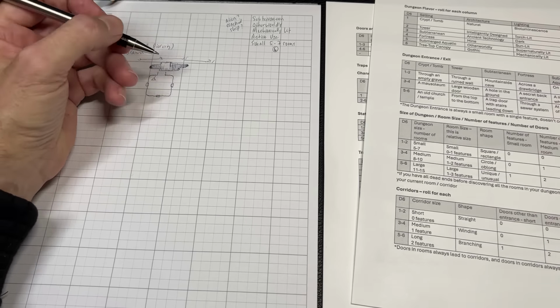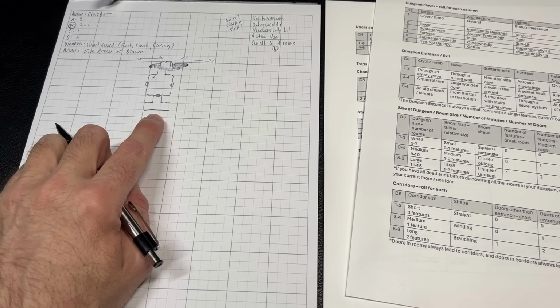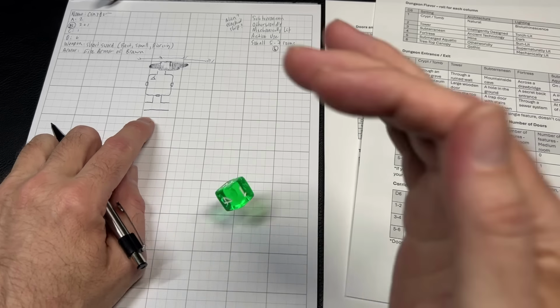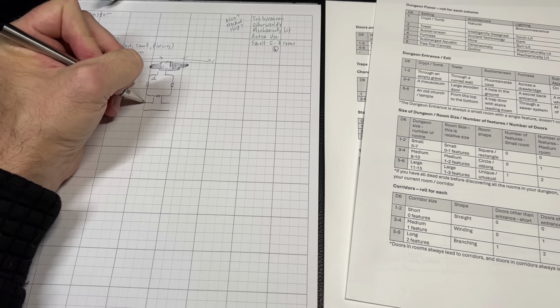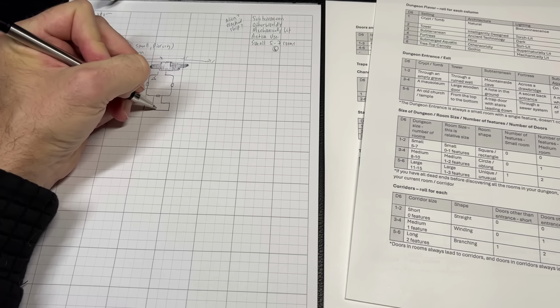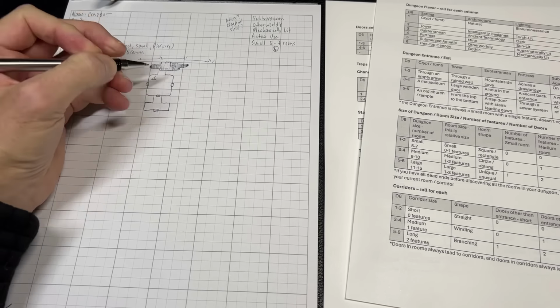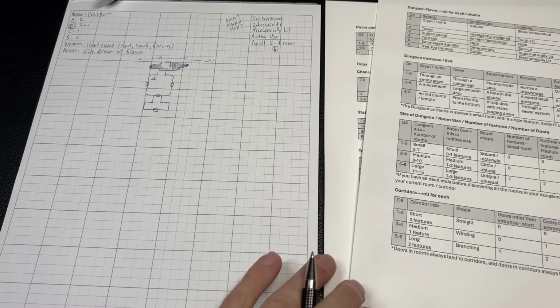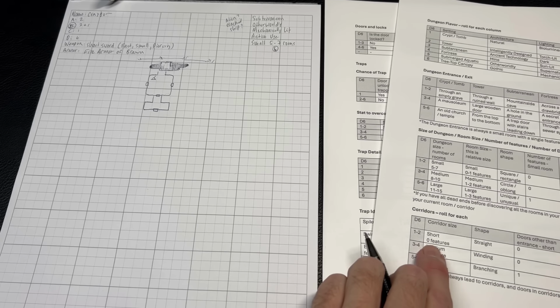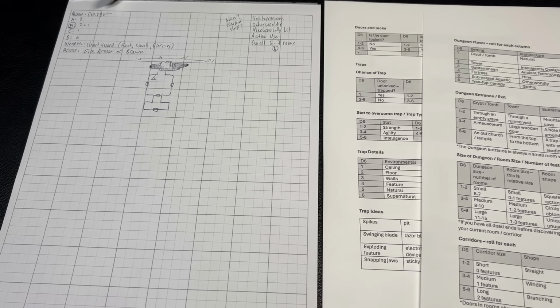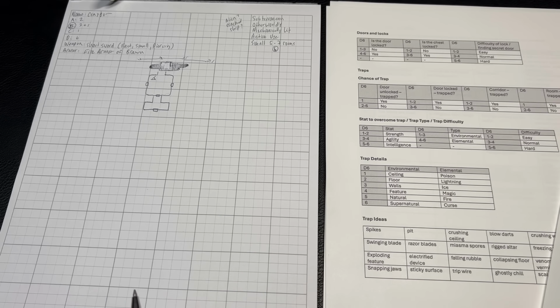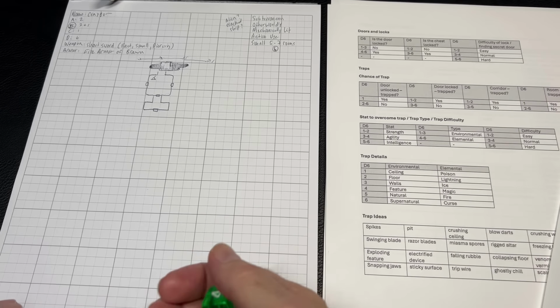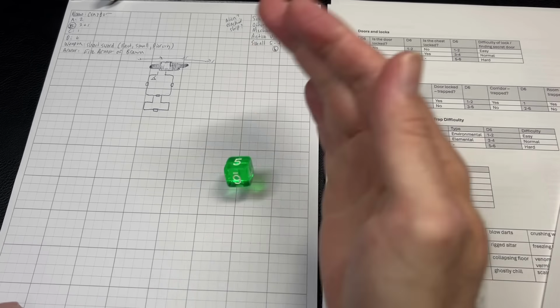Let's see how many doors other than the entrance for a short. So this might be a dead end here. 5. Nope, so there's 1 additional door. Okay, so let's go ahead and put the door like this. So maybe these are little alcoves in this short branching corridor there. Okay, so we have a short corridor, has 0 features, so we don't need to come up with any features. And let's see if this corridor is trapped. Is the corridor trapped? On a 1 to 2, yes. A 6, no. Okay, so no traps.